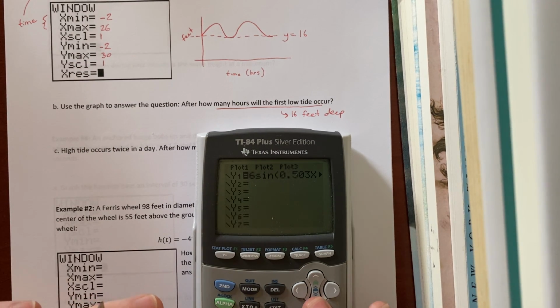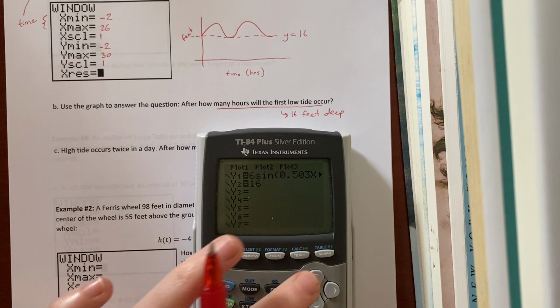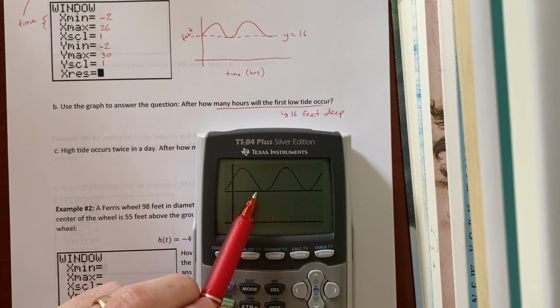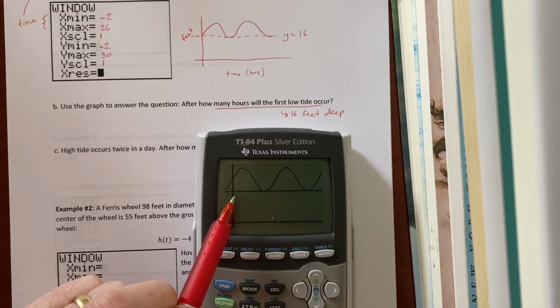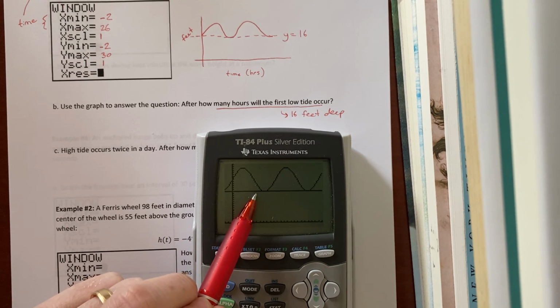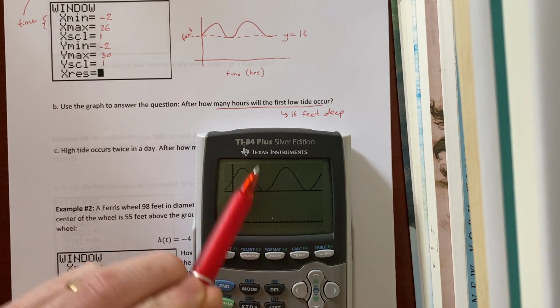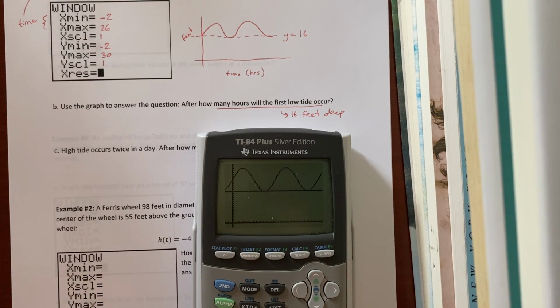Okay, so come back down here under y2. I'm not going to erase my y1 value, and I'm going to put 16. When I press graph, I can now see my low tide marker, that horizontal line, and I want to find this intersection point, that first time it dipped to 16 feet, the first low tide.